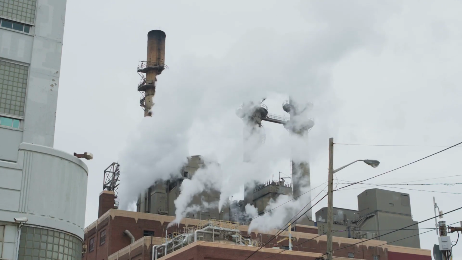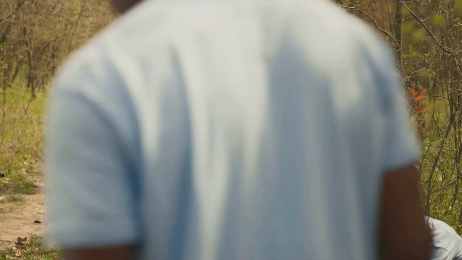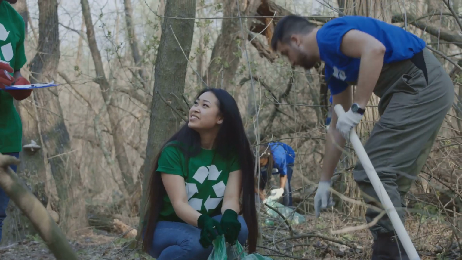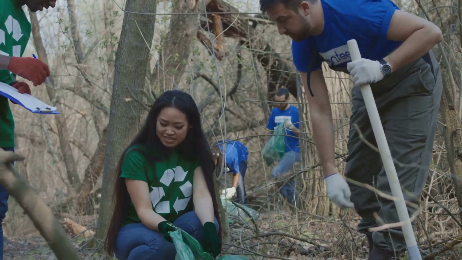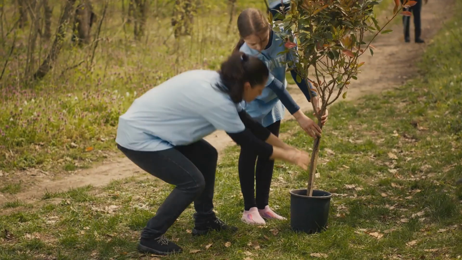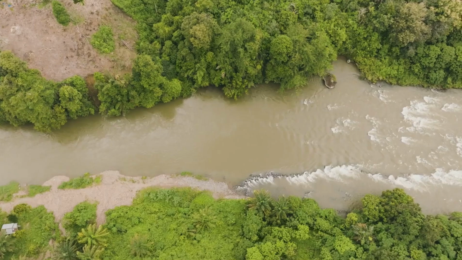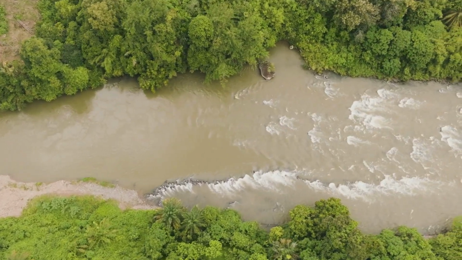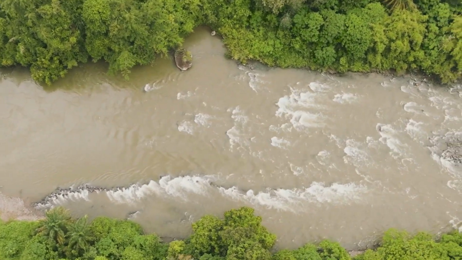Now let's think about how human activities can affect ecosystems. Some human activities are beneficial to ecosystems. For example, conservation efforts help protect natural habitats and the species that live there. Planting trees, cleaning up polluted areas, and protecting endangered species are all examples of actions that help keep ecosystems healthy. By protecting natural areas and reducing pollution, we can help maintain the balance of the ecosystem, allowing the plants and animals to continue to live and grow.